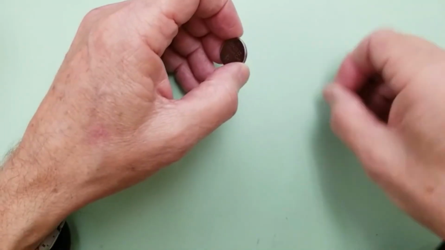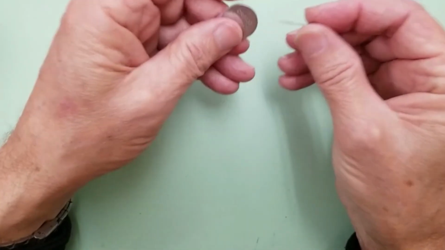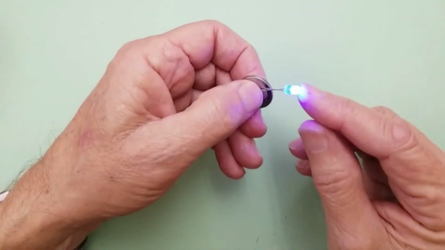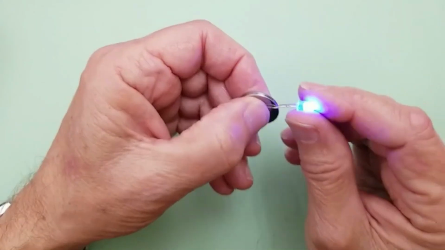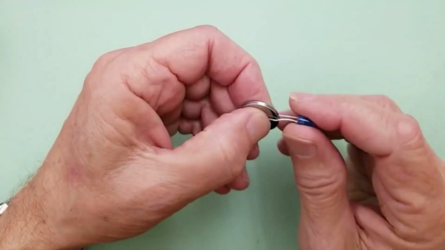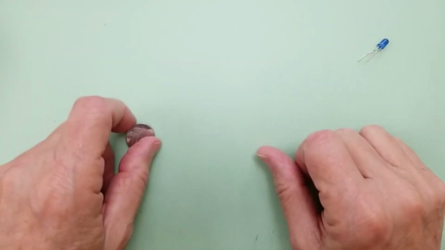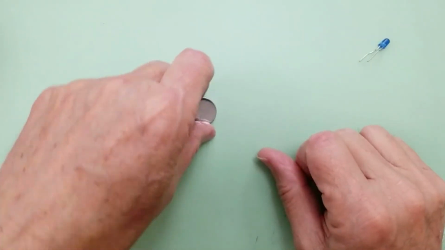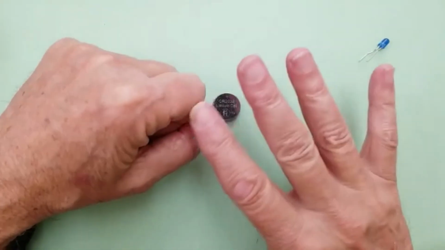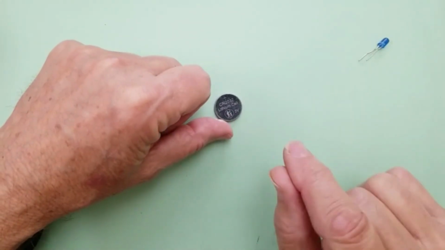Now, if I have an LED like this and I place it on this battery directly, well, look at that, it lights up. So the question is, what is going on here that makes this happen? And the topic is electronics. Now, electronics is a huge topic, and I'm not going to discuss it in that much detail. But there are 4 basic ideas that you should know to get started.